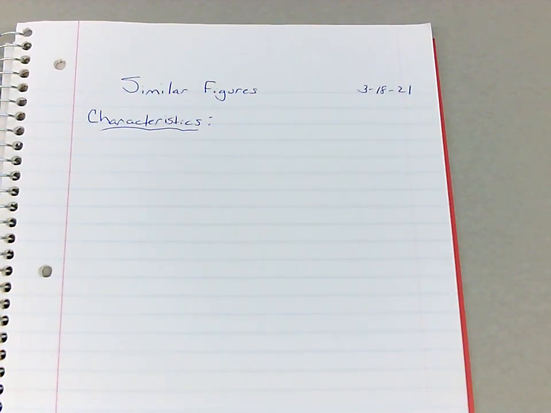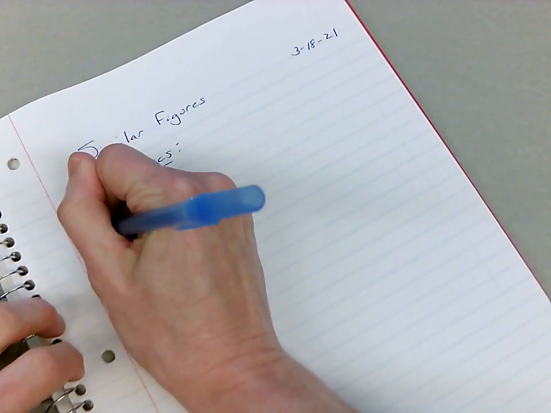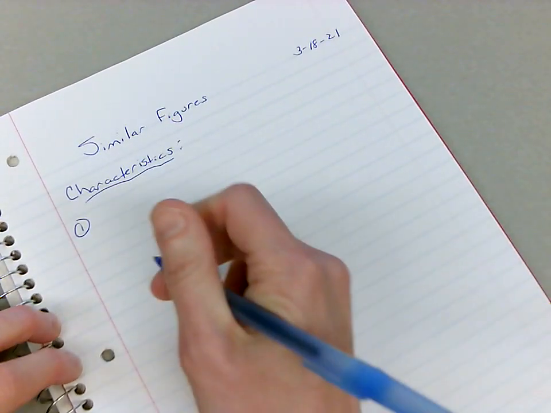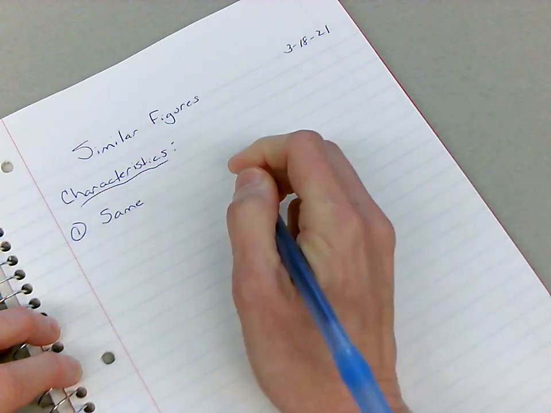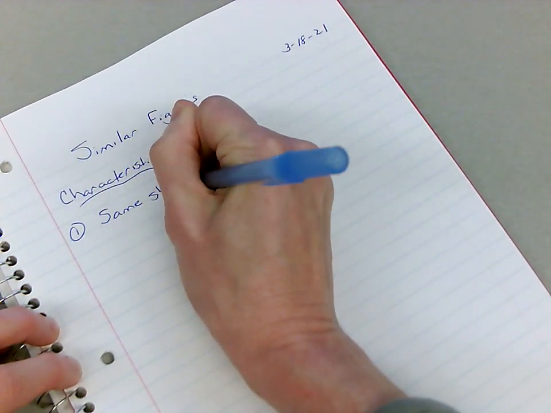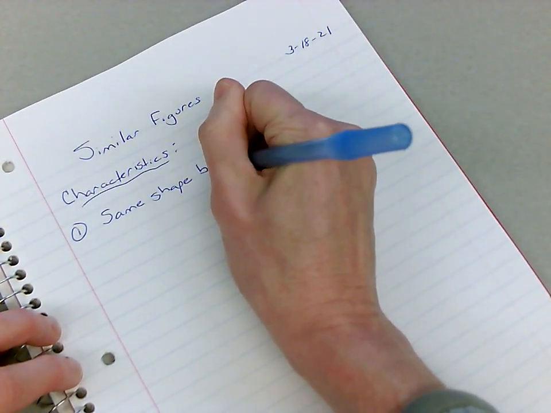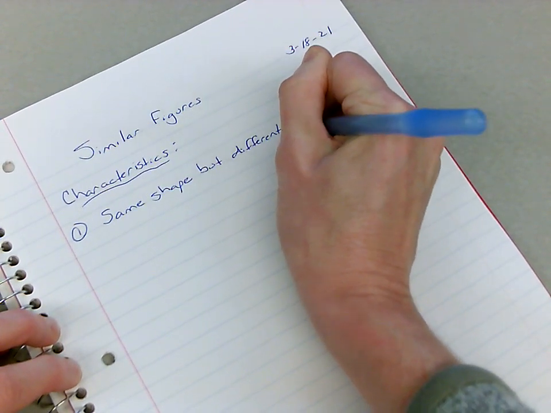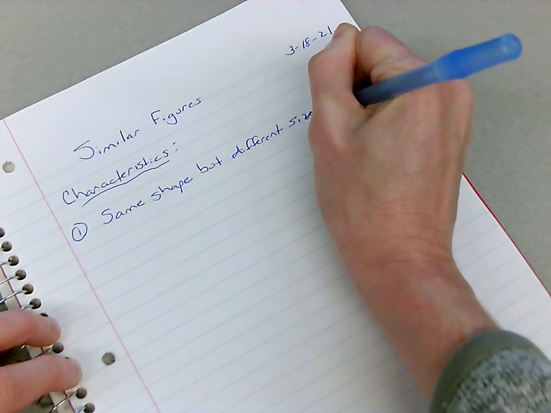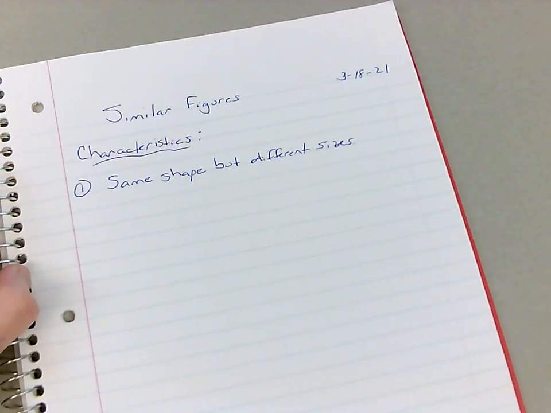So the first one here is your similar figures have to be the same shape, but different sizes. Same shape, but different sizes.